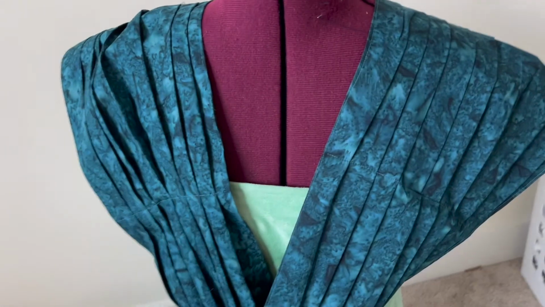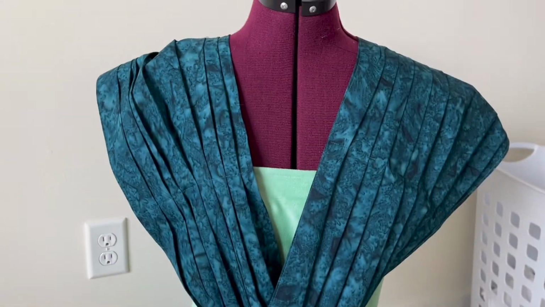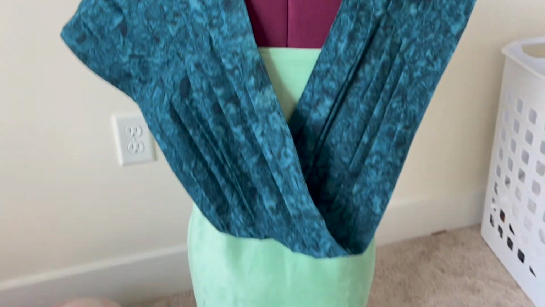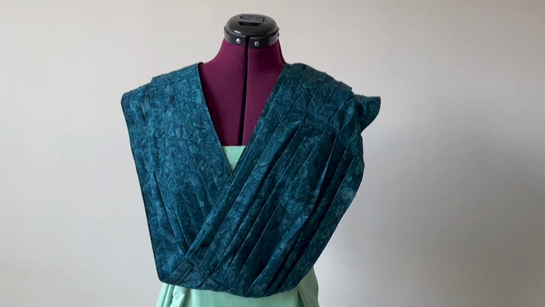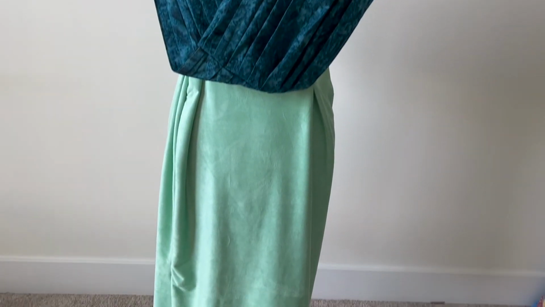And here is what the completed shawl looks like. As you can tell, it lays very nicely with the dress, and it kind of has that big shoulder effect. You can also see the really fun pleats in the back, which I think just gives it that whole Lorenz equation look, which I love.